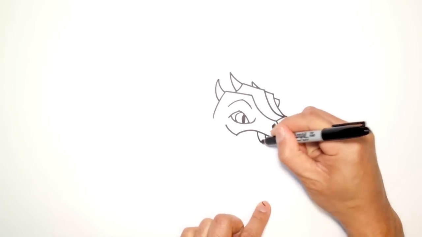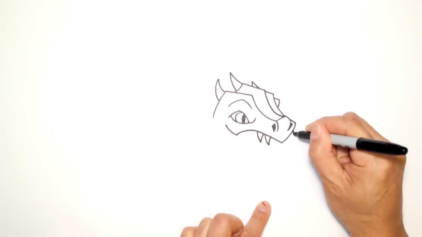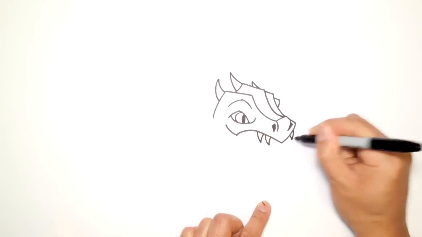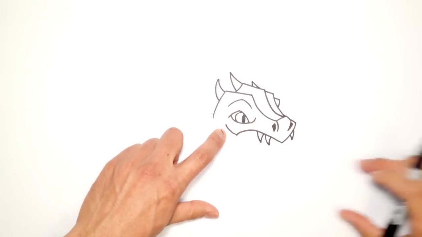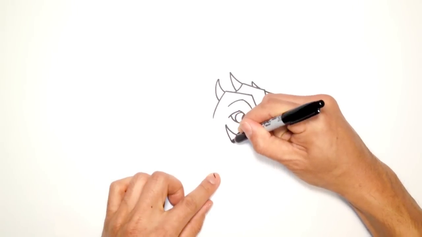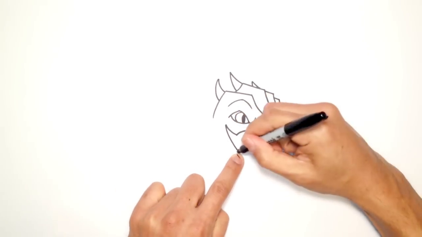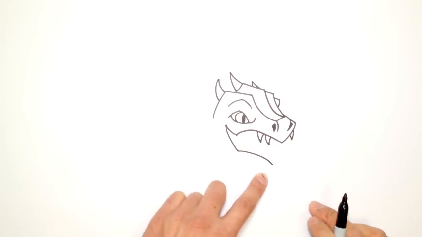And I'll do another one back here, with a little bit of space in between it. And you'll probably see a little bit of the opposite side here, kind of coming out like that. And I'm going to have his mouth open and sort of breathing fire. So over here on this end, I'm just going to curve down. And I'm going to curve in the opposite direction to the front of the mouth, like this.